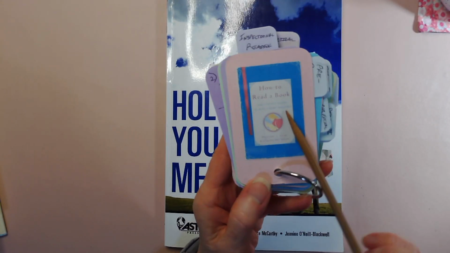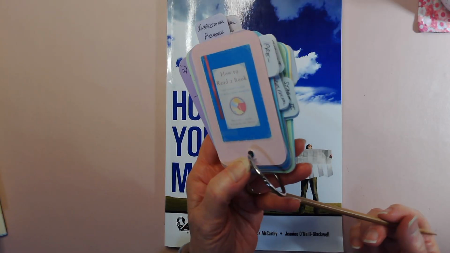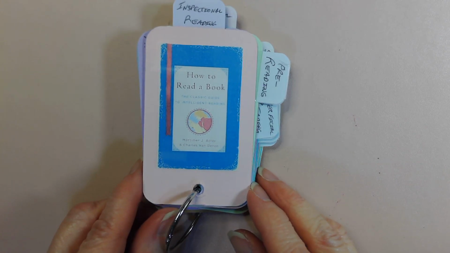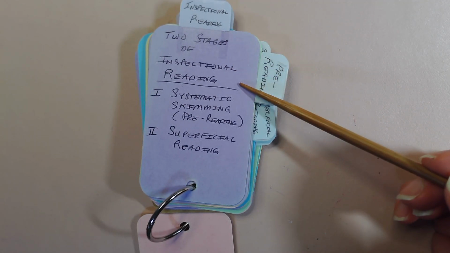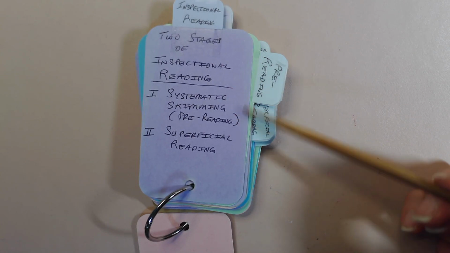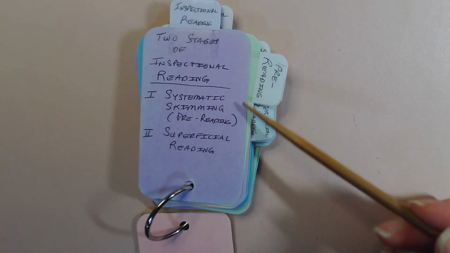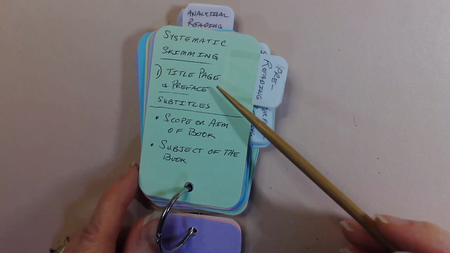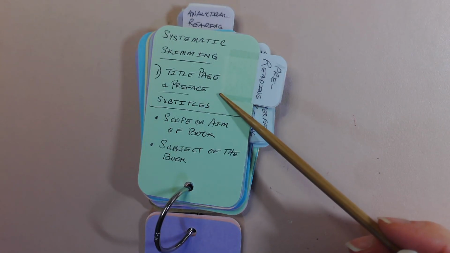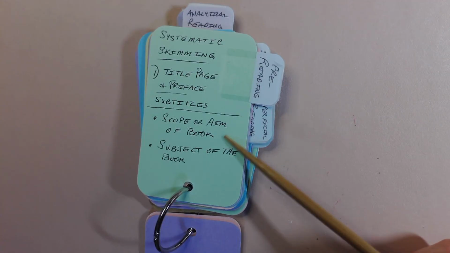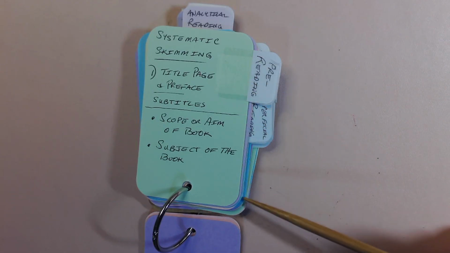We're following the techniques in Adler's How to Read a Book using the bib card that I created and put on a ring. So here's the ring of bib notes. We're going to be starting with inspectional reading, and there are two stages of inspectional reading: systematic skimming, which is called pre-reading, and superficial reading. We're going to start with number 1, systematic skimming or pre-reading, and we're ready for the first step in systematic skimming. We're going to be looking at the title page, the preface, and the subtitle of the book, and we're going to be trying to determine the scope or aim of the book and the subject of the book. This is our scope for today.